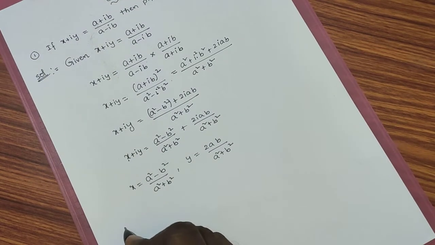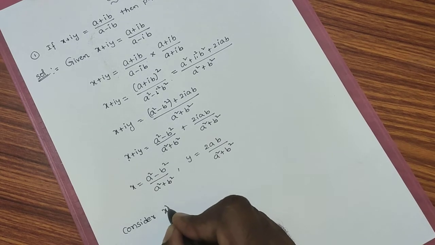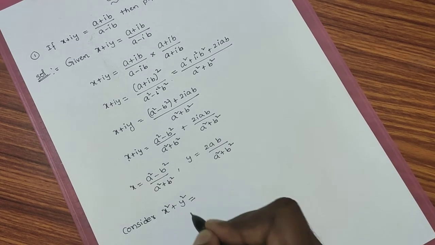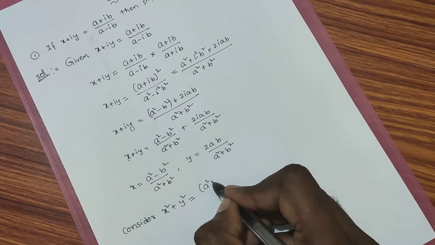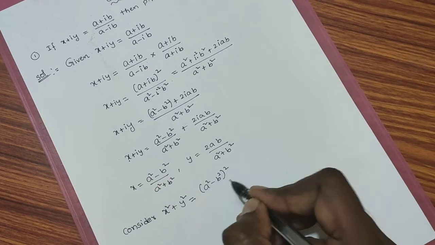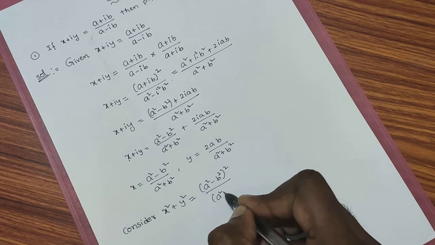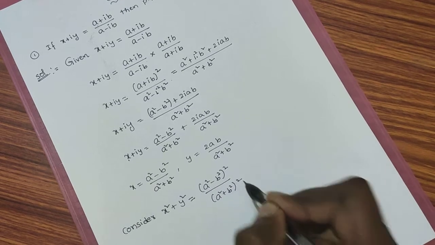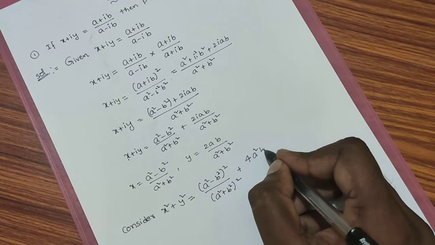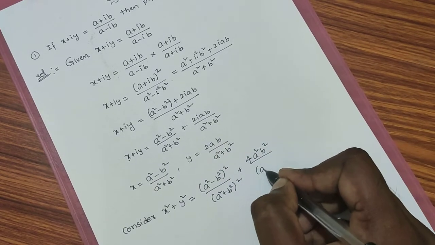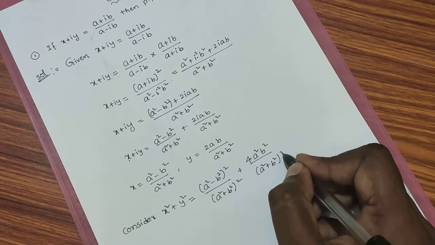Consider x square plus y square. x square means the square of this: (a square minus b square) whole square by (a square plus b square) whole square, plus the square of 2ab, that is 4a square b square, by (a square plus b square) whole square.